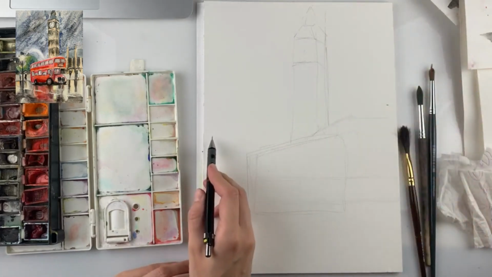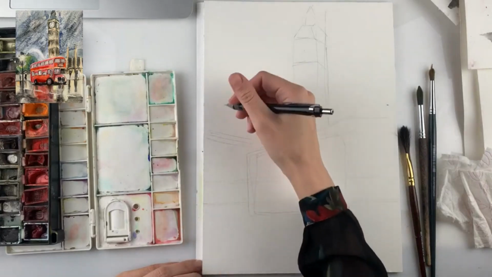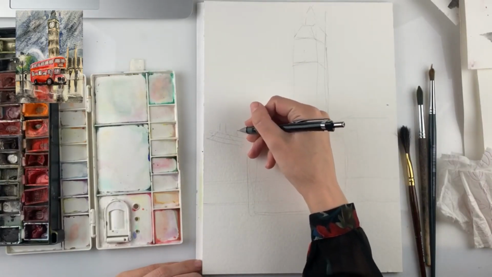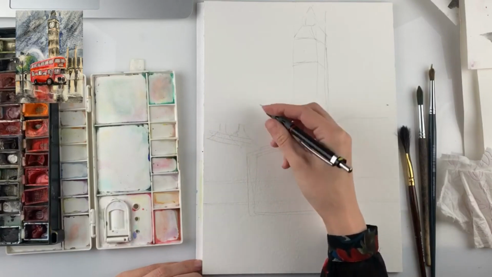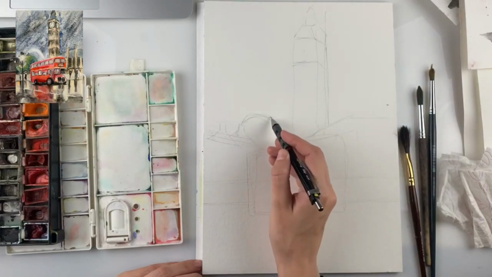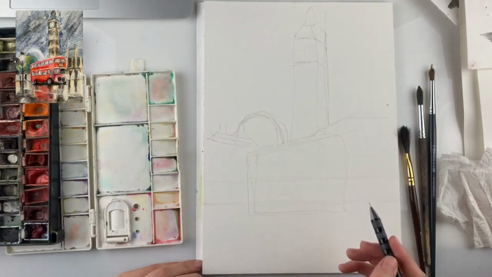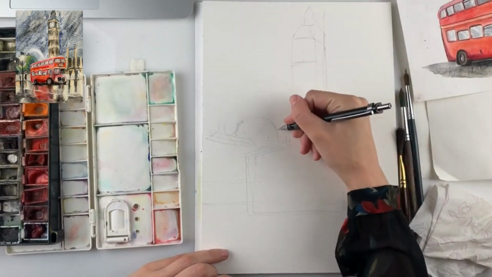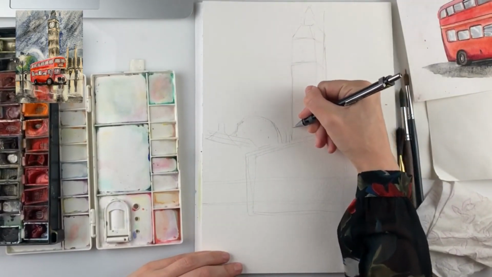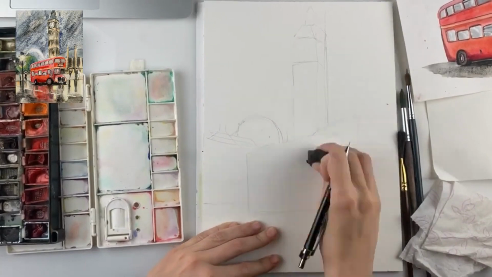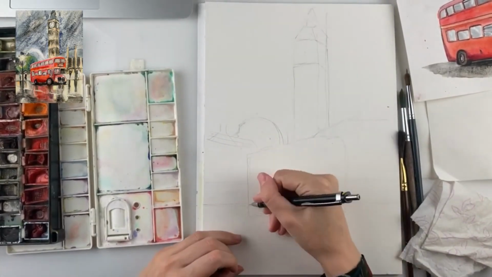I'll mention that the reference was originally an oil painting, which made it a bit tricky to translate into watercolor. So feel free to adjust techniques as you wish. The key is that you enjoy the process. For example, I've made the bus wheels look foggy to give a sense of distance. The Big Ben Tower is more clearly defined in my version. It was even more distorted in the original, so I found a similar photo online and used that for reference.